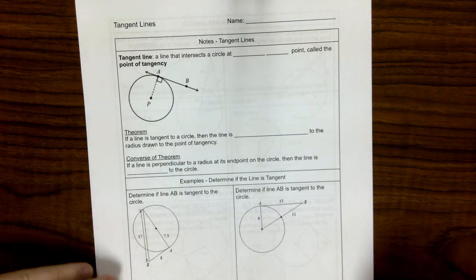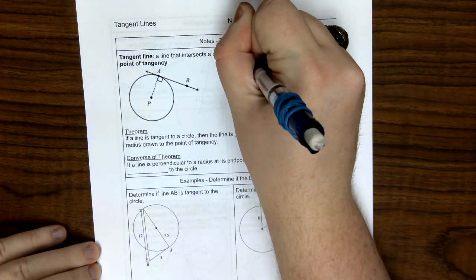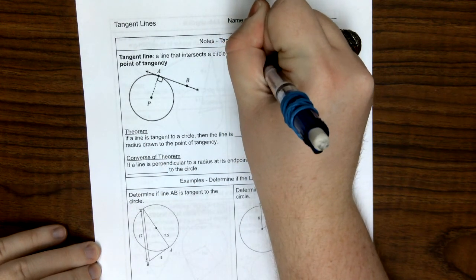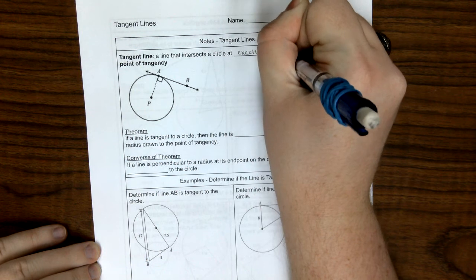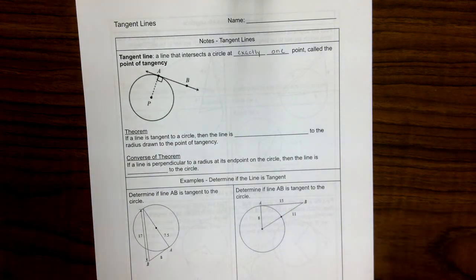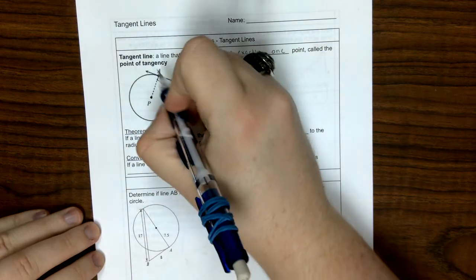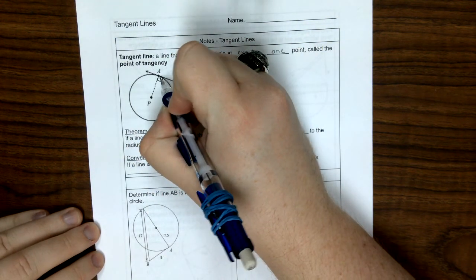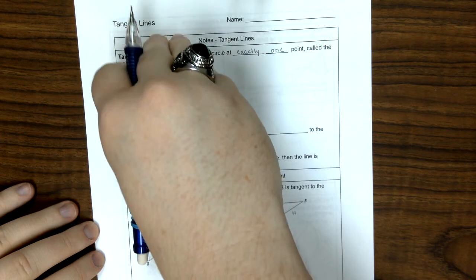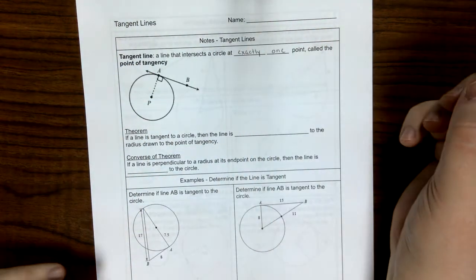So a tangent line is a line that intersects a circle at exactly one point. And that point is called the point of tangency. In my diagram down here, I have this line intersecting the circle. Now it kind of looks like it's touching more than once here, but if you were able to zoom all the way in, it's only going to touch at that one point.